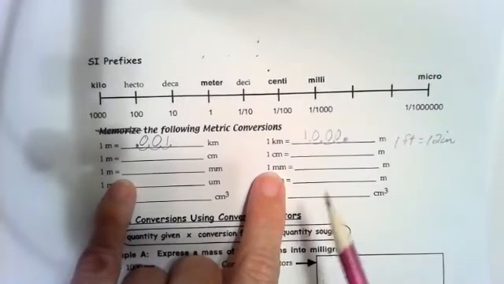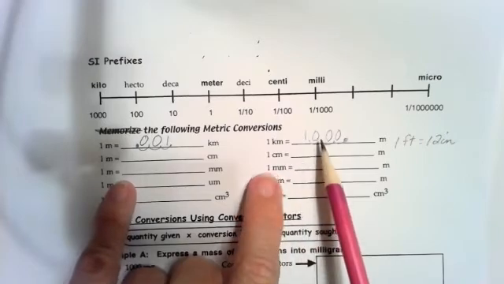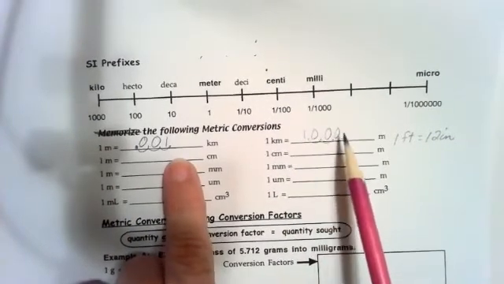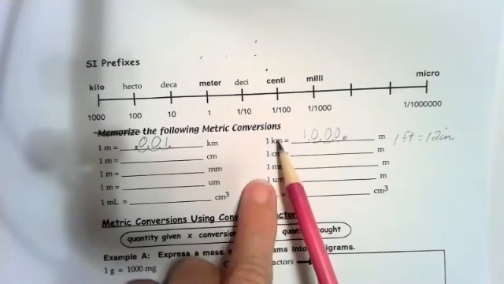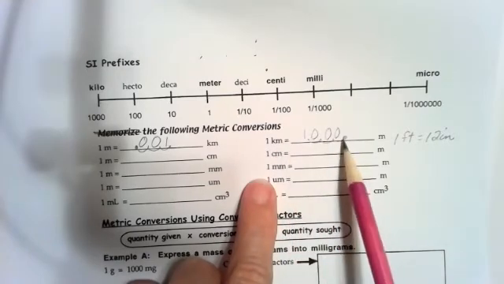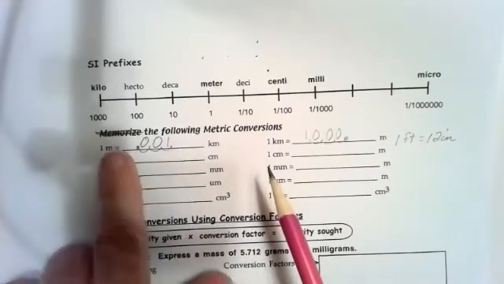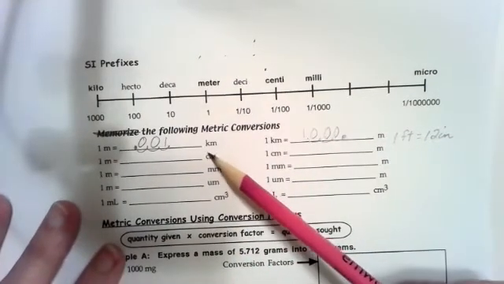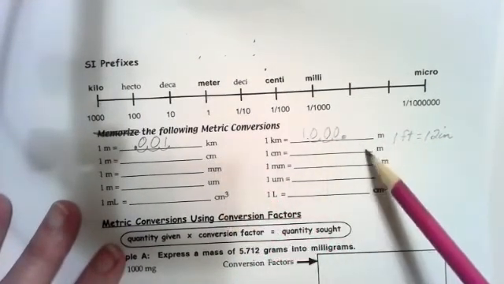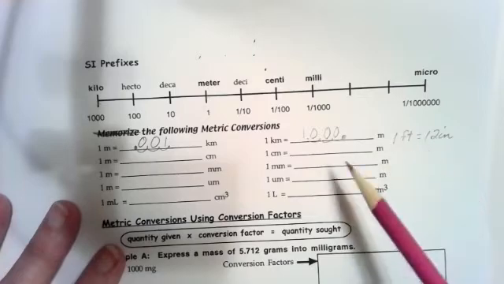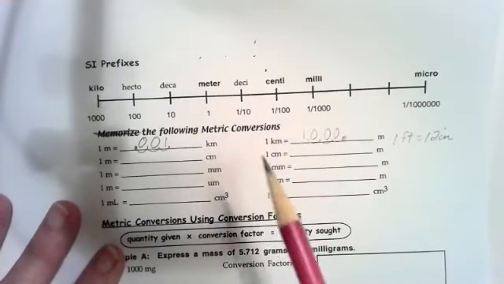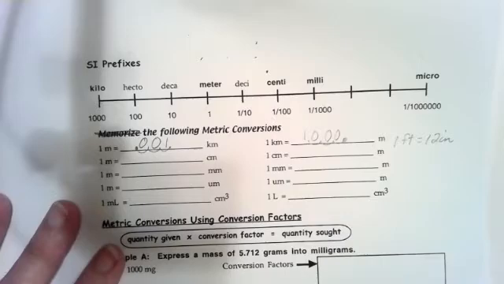But the neat thing about the metric system is that because it has a base unit of 10, really all we have to do when we're converting within the metric system is to move the decimal either to the left or to the right. So you need to answer the rest of these down here on your own, just by using this chart or the other chart that I showed you earlier.